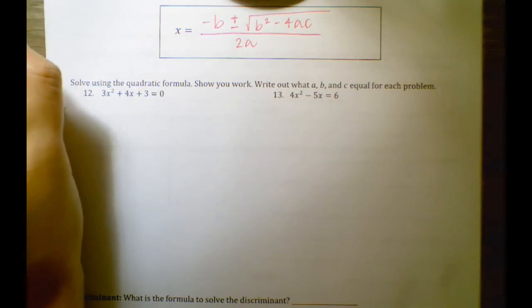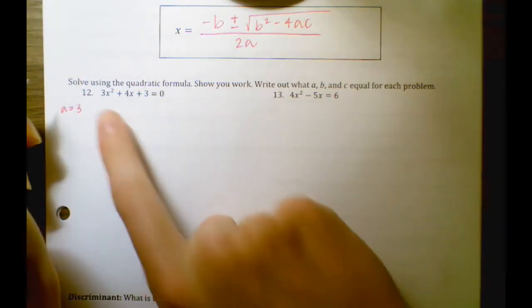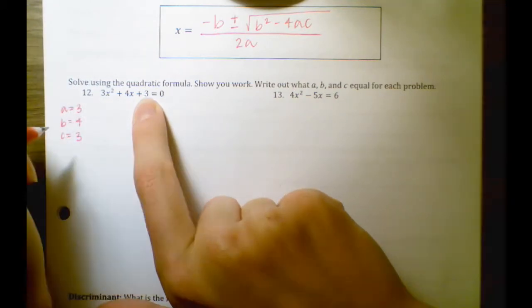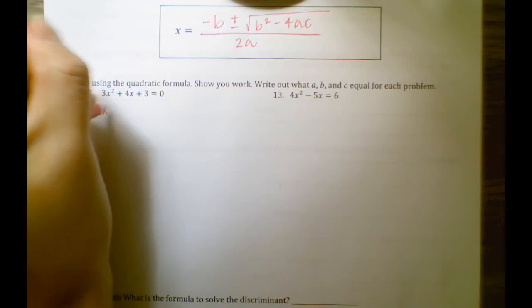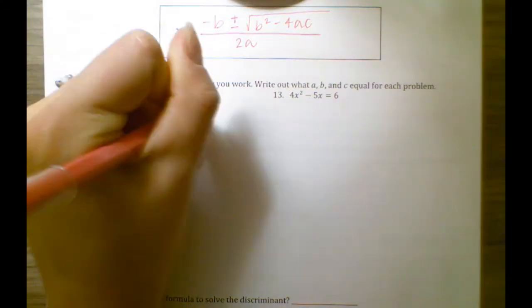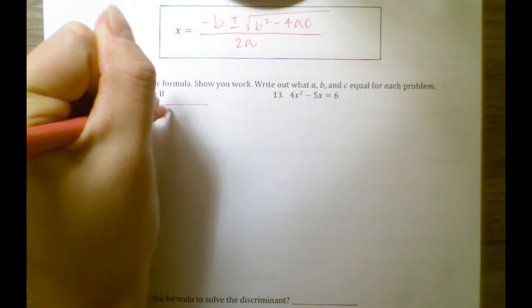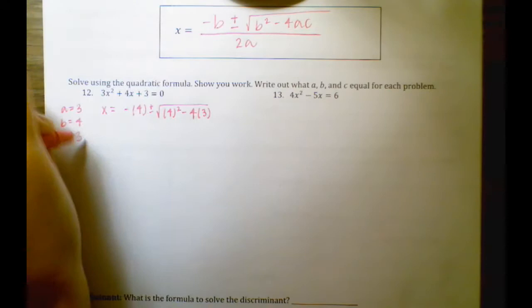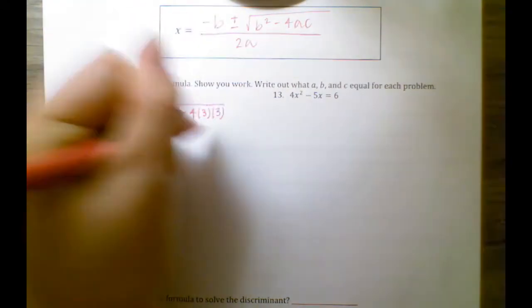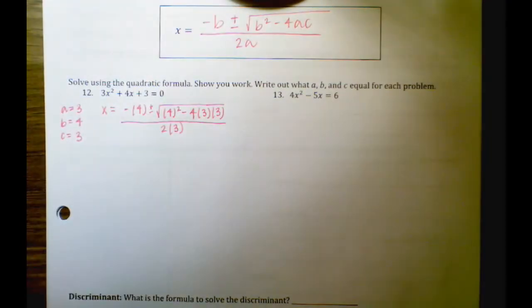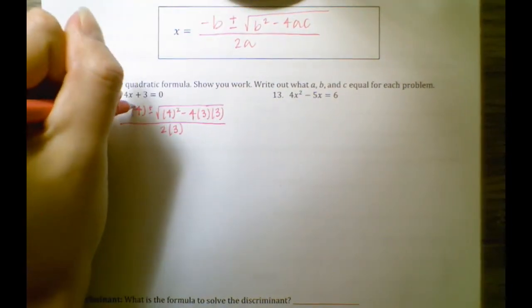So my A value here is 3. That's the first term. B is 4. And C is 3. That's the C term. Okay? So now I'm just going to plug these in. So x equals negative b plus or minus the square root of b, which is 4, b squared minus 4, a is 3, and c is 3, all over 2, a is 3. I sing the quadratic formula a lot to myself whenever I do it.